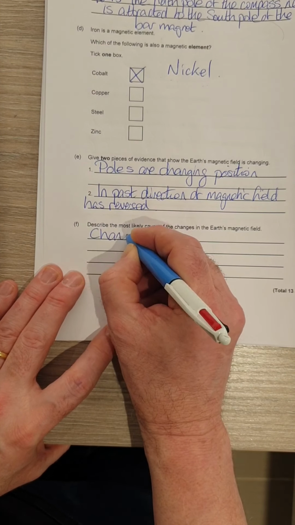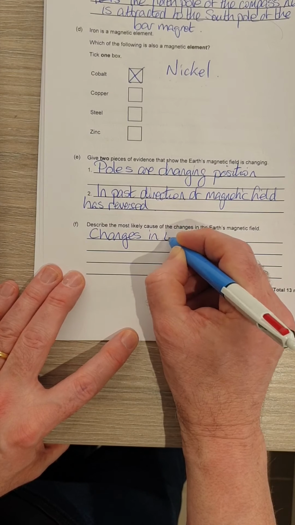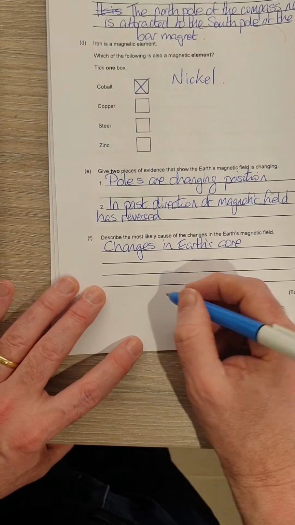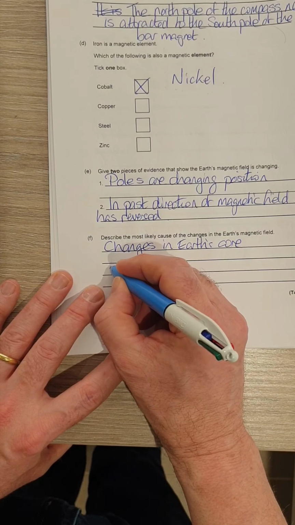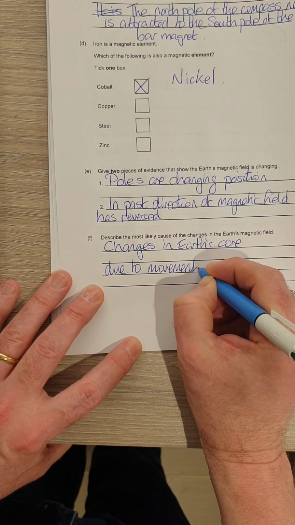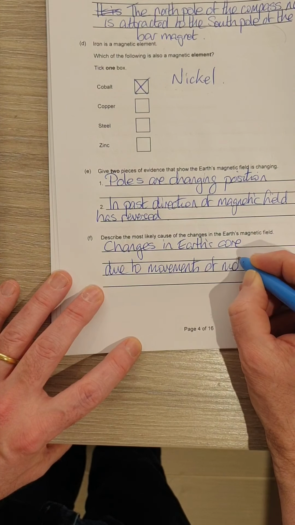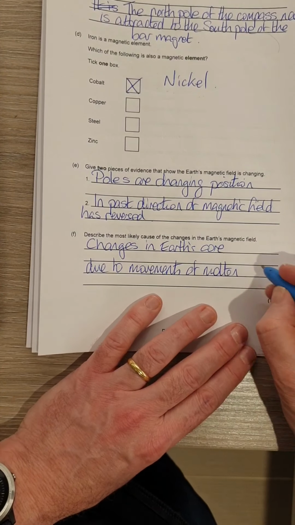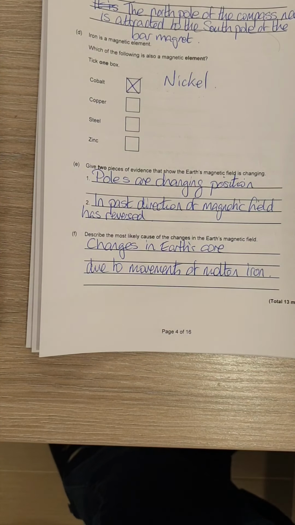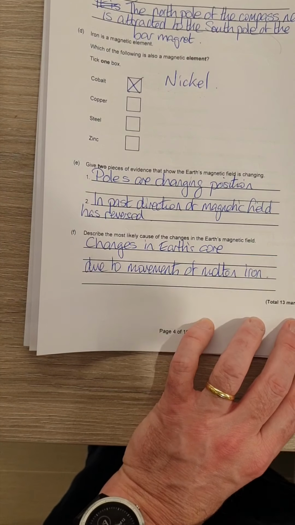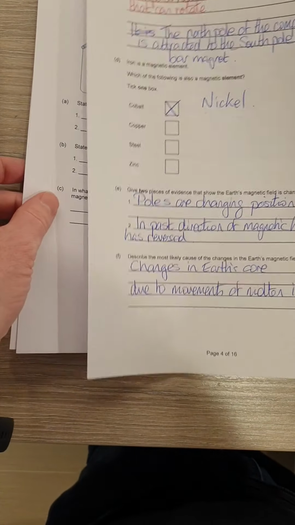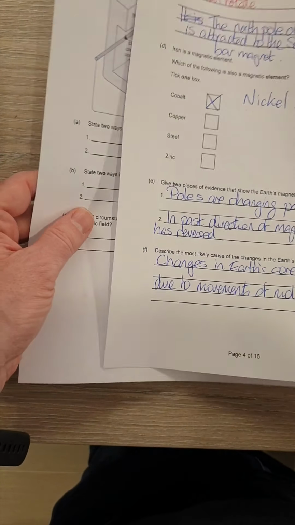So this is caused by changes in the Earth's core, and it is due to movements of... for it to be magnetic, it needs a magnetic material, and the magnetic material is iron in the Earth's core. Okay, these two questions, less important, or less likely to appear in exam, I would suggest.